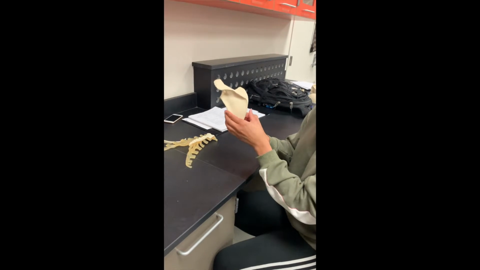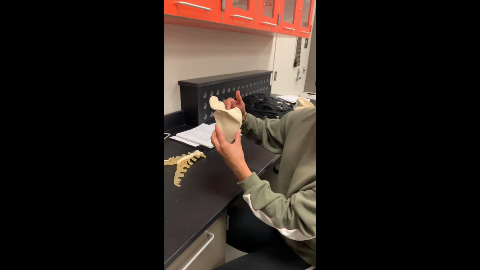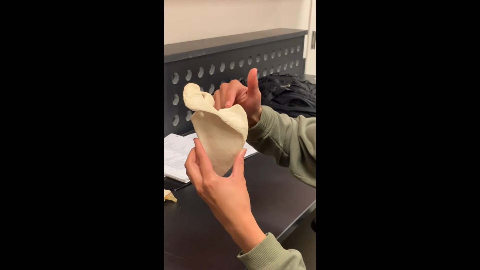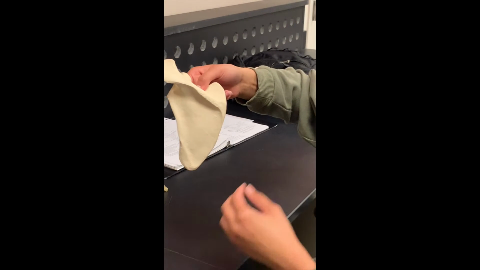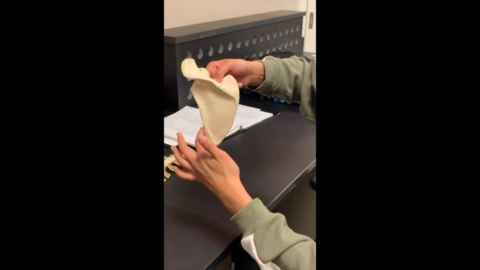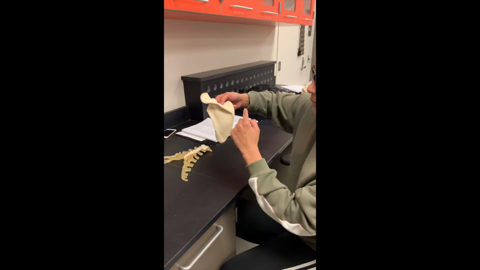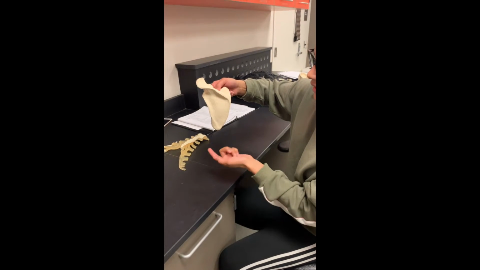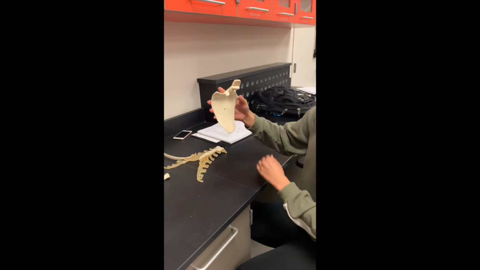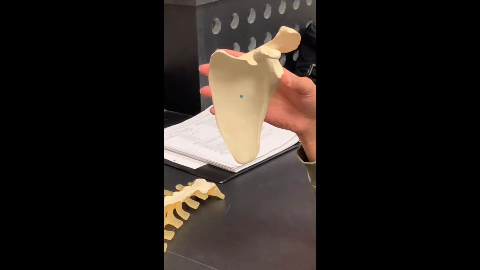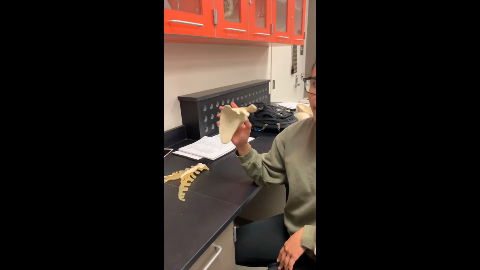Above the spine, you have the supraspinous fossa, and below the spine, you have the infraspinous fossa. Then we have the superior border, which is this line right here. This is the superior angle. This is the left side of the body, so this will be the lateral border, while this is the medial border, and this is the inferior angle. And then the last thing we have on here is the subscapular fossa, which is everything underneath. And that's all done.